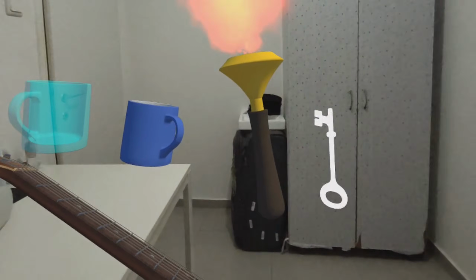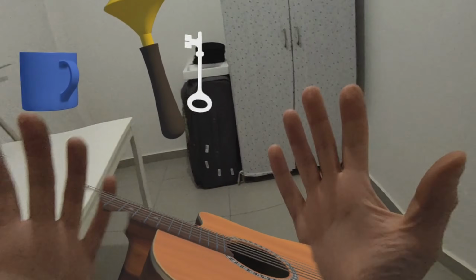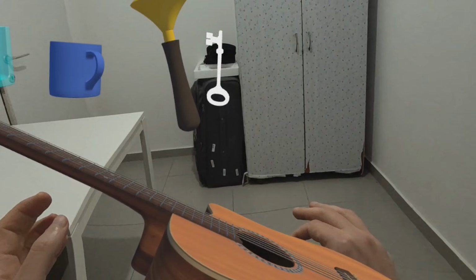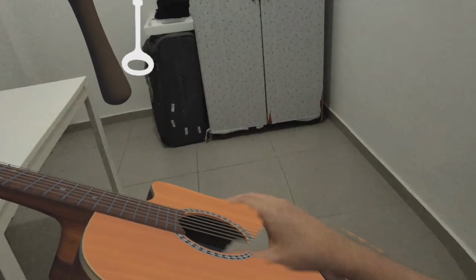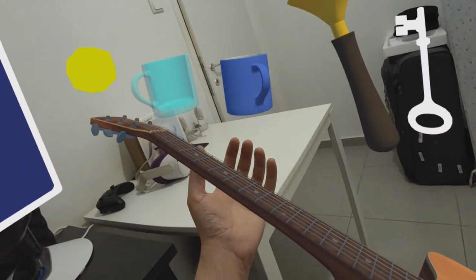And not just that, if you can see here, it actually also scans not just the environment, but also my hands. Now, there are different options here to show you. You can see that my hands right now are actually above the virtual content. There are different options here: soft occlusion, hard occlusion, or no occlusion.